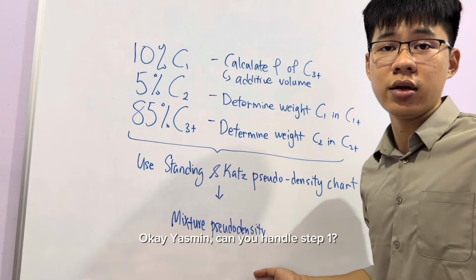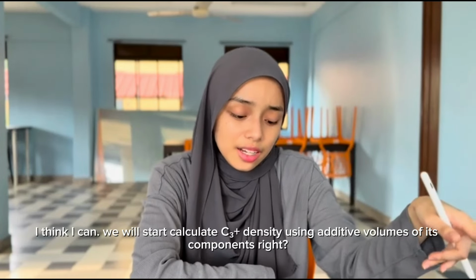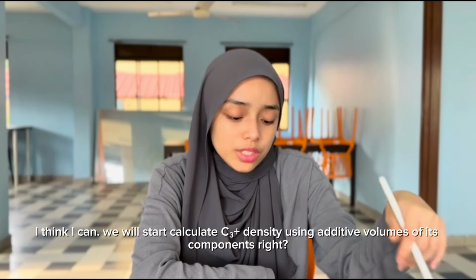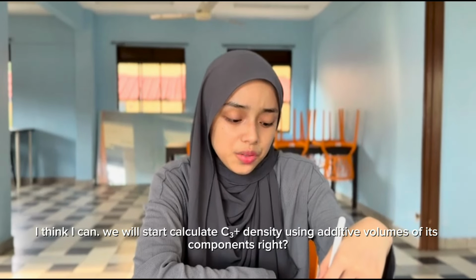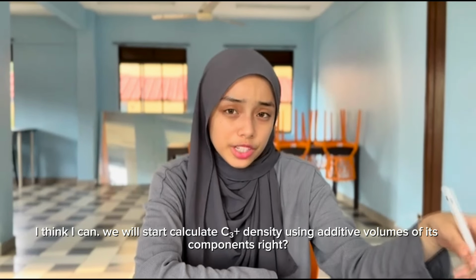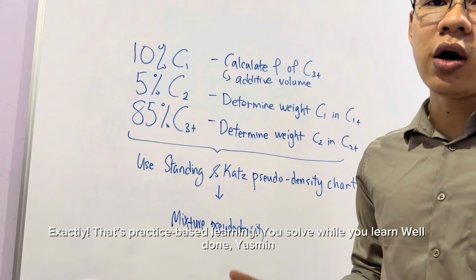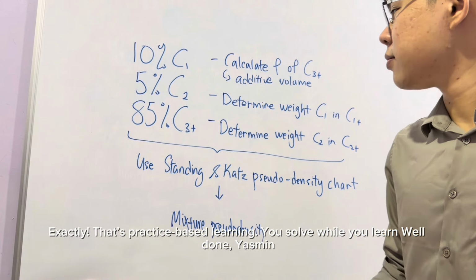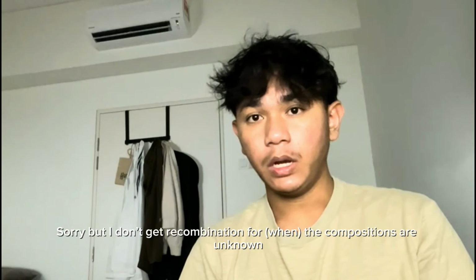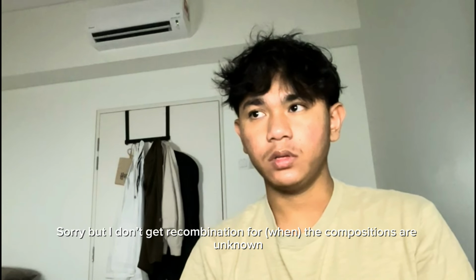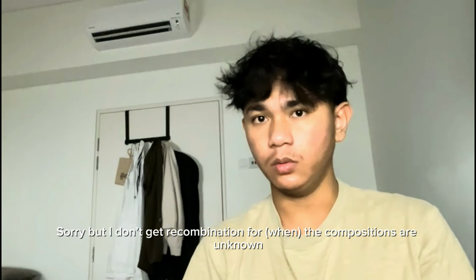Okay, Yasmin, can you handle step 1? I think I can, but we will start by calculating the C3 plus density using additive volume of its components, right? Exactly, that is practice-based learning. You solve while you learn. Well done, Yasmin. Sorry, but I don't get the recommendation when the composition is unknown.